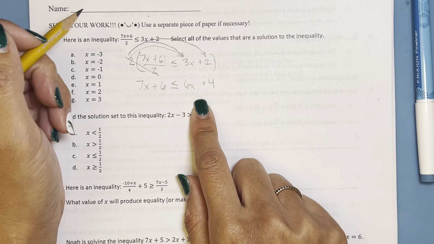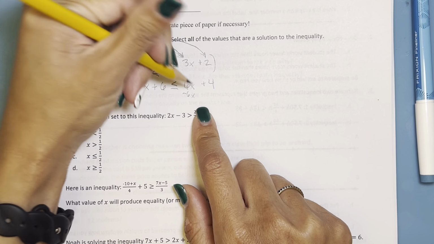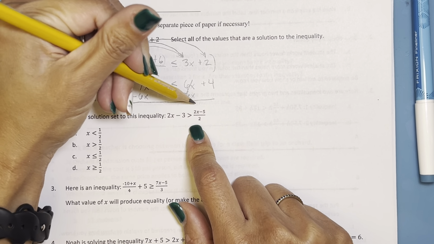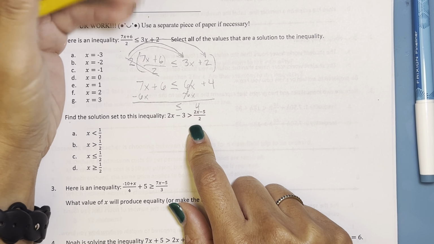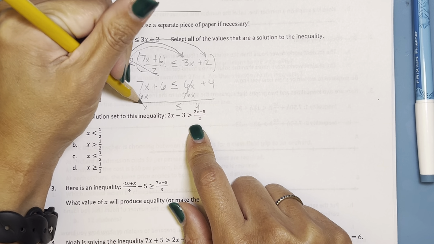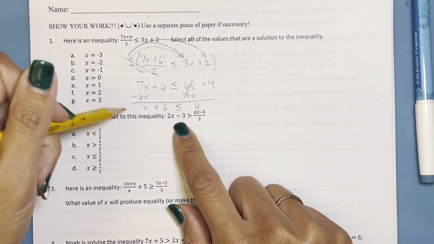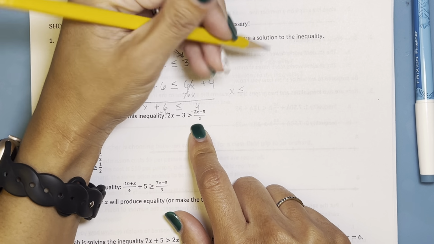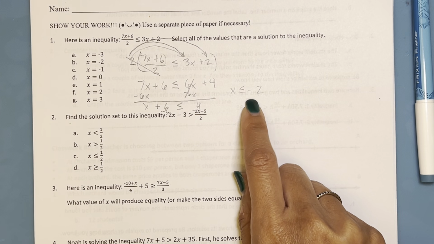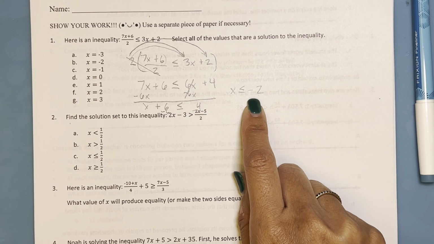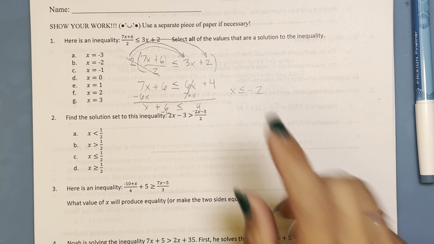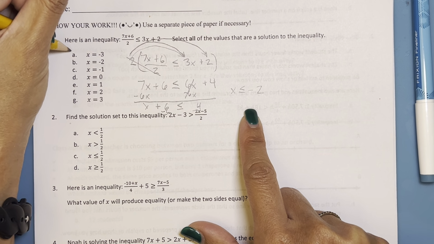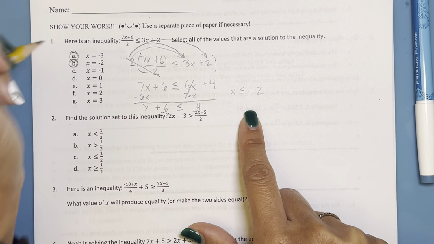All right, now I can go ahead and subtract 6x from both sides. And when I do that, I get 4 on this side. We're going to bring down our sign. 7x minus 6x is x, plus, bring down our 6. All right, now I can subtract 6 from both sides, and I will get x is less than or equal to negative 2. This means that any number that is less than or equal to negative 2 will work in our inequality. So that means that negative 3 works and negative 2 works.